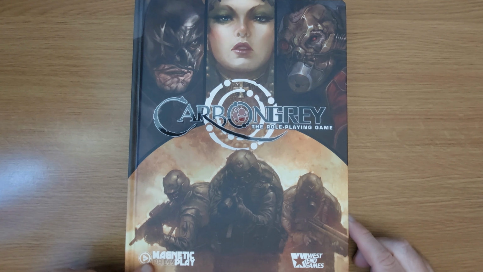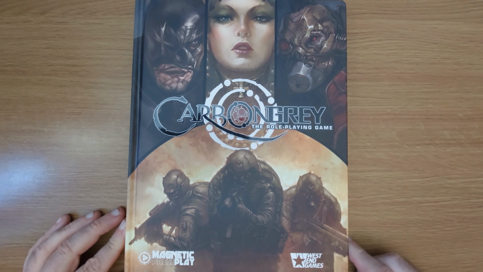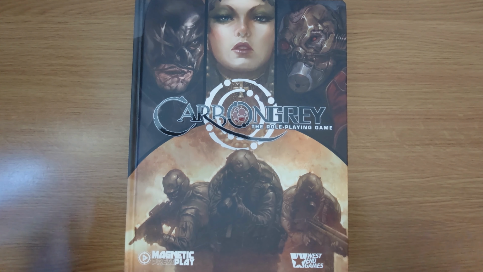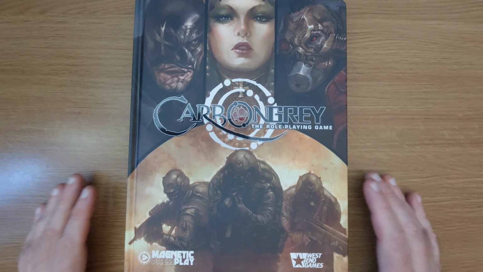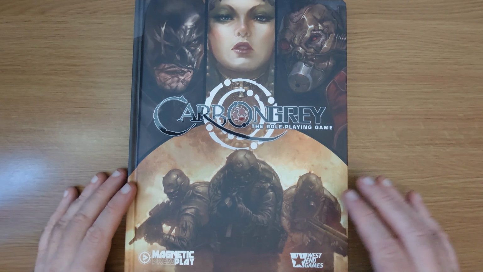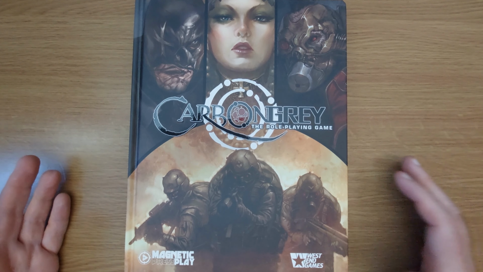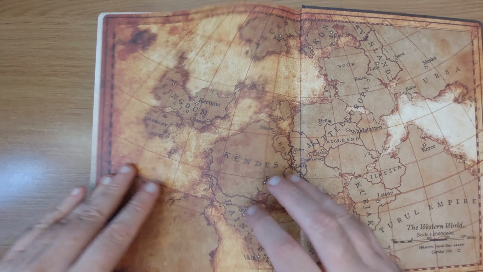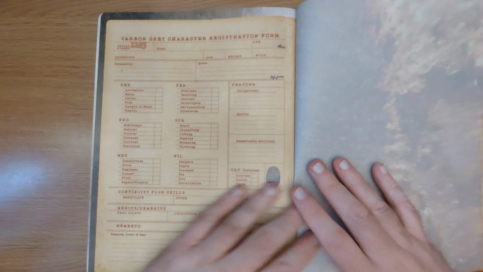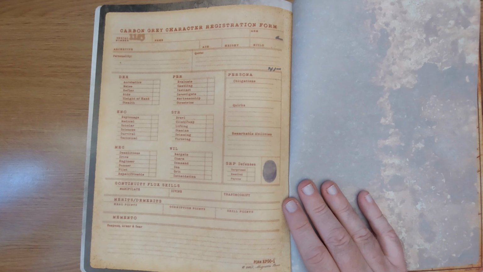Now this came out from Magnetic Press Play in 2021, so it's a newer game. But this is where I would usually use Star Wars D6 as an example, because both Carbon Grey and Star Wars D6 use the D6 system. So the character sheets are going to be very, very similar. So if we go all the way to the back of the book, the design in this book is absolutely fantastic, but the character sheet is very much a form.